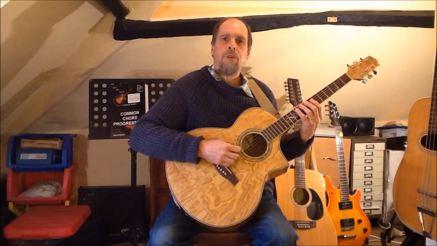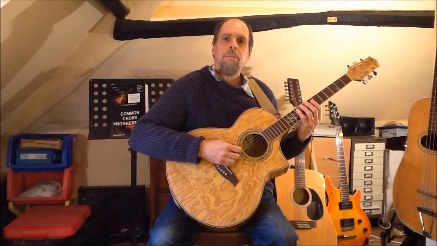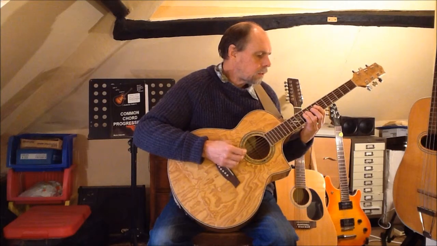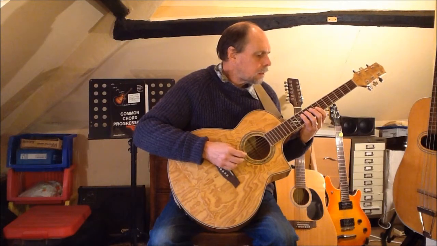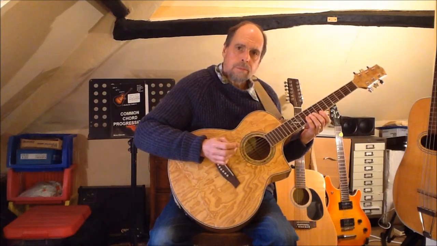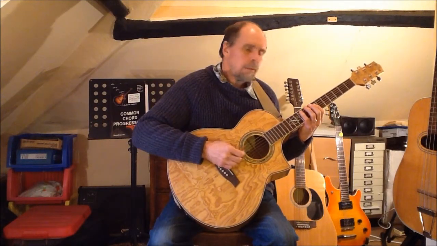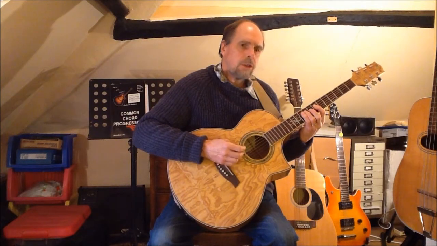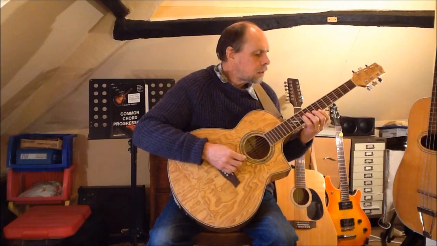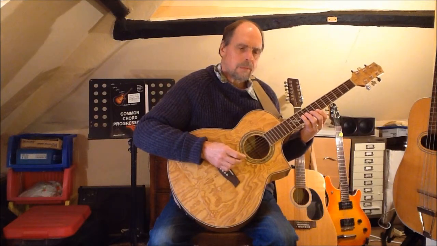Beginning the sequence on the fifth degree of the major scale, we get the Mixolydian mode. That's M-I-X-O-L-Y-D-I-A-N, Mixolydian, comprising tone, tone, semitone, tone, tone, semitone, tone. This gives us major second, major third, perfect fourth, perfect fifth, major sixth, minor seventh and octave.